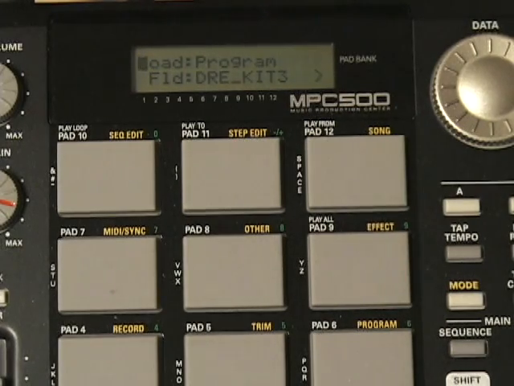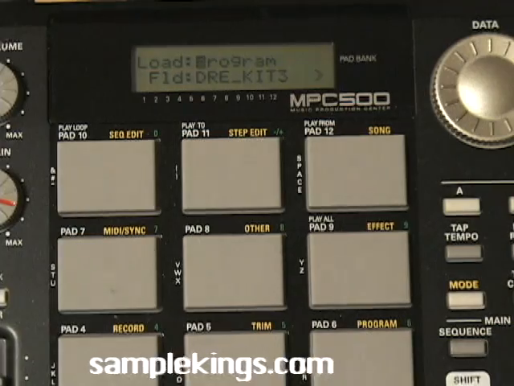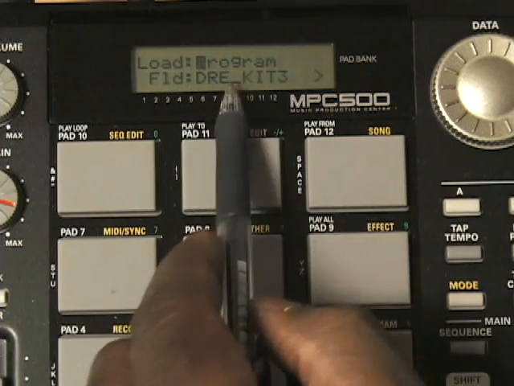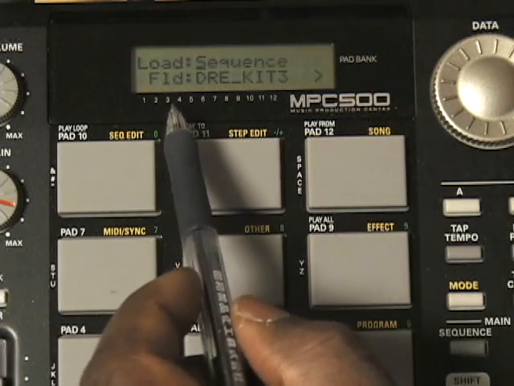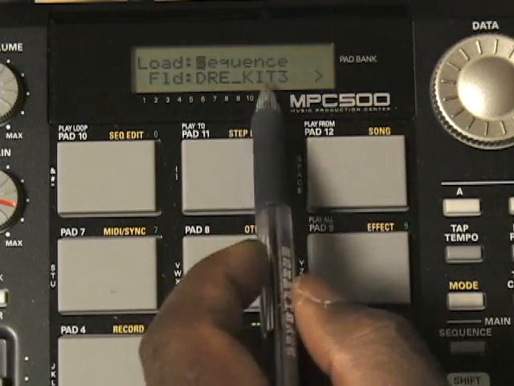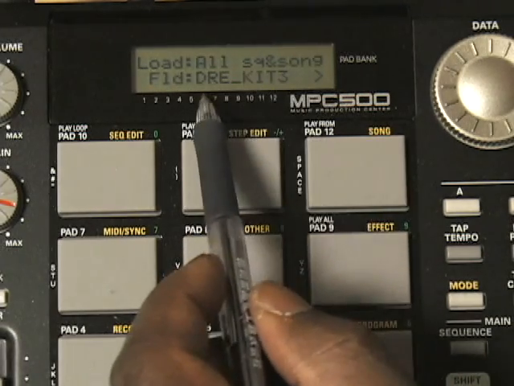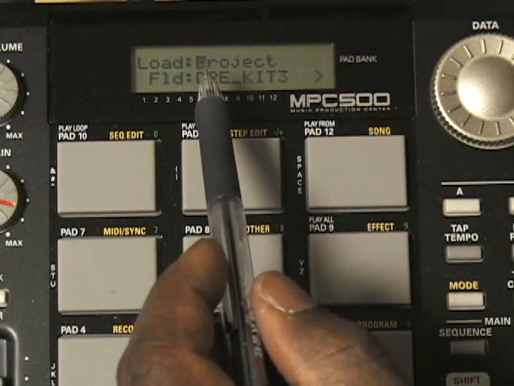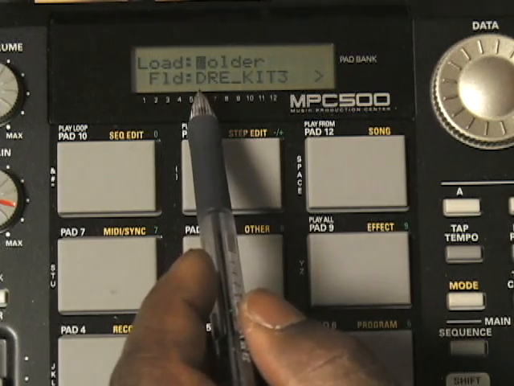Now, here, as you can see, we can load a program. And as you can see, it says folder on the bottom. So a program from a folder, so one of my folders right here. That's FLD for folder. One of my folders, we can load a program. I can load a sample from that folder. Or select a particular sequence. Or I can load all sequences and songs. It's an all file. Or a project where it would have these songs, the sequences, and the samples I used also. Or I can load the entire folder.